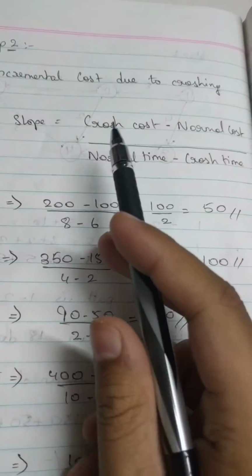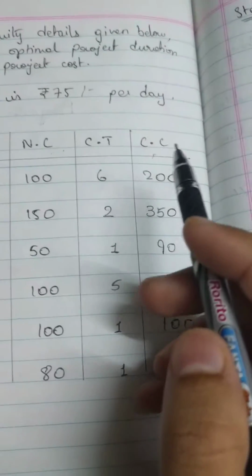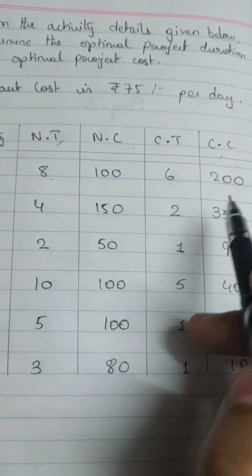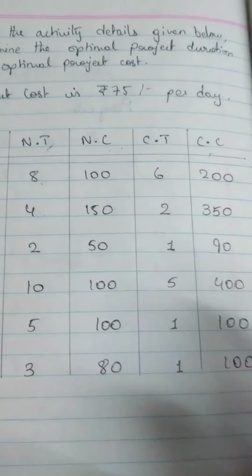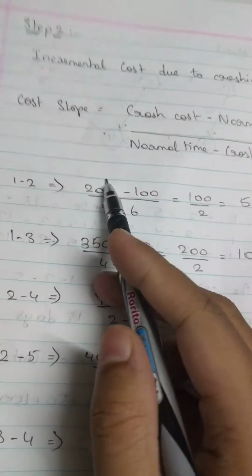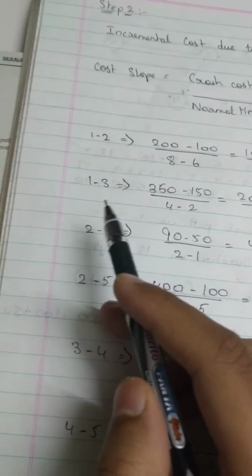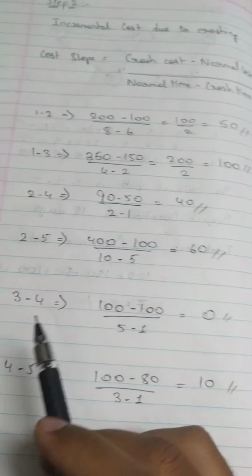So once again, crash cost minus normal cost divided by normal time minus crash time. So for activity 1 to 2, we have the crash cost 200 rupees minus the normal cost 100 rupees whole divided by the normal time, which is 8 days, minus the crash time, which is 6 days. 200 minus 100 divided by 8 minus 6, that's 100 by 2, which is 50. Similarly, for each and every single activity, we are going to be applying the formula and getting the cost slope for each and every single activity. And this right here is your step 2.